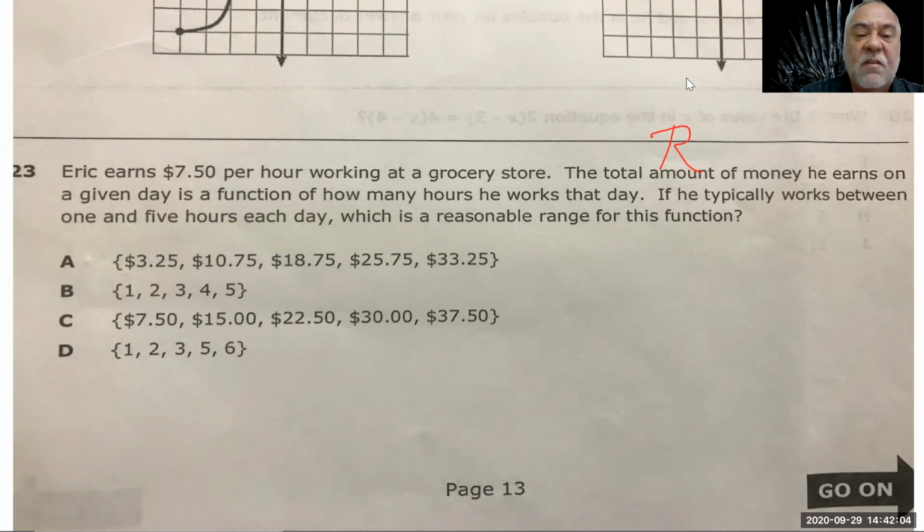He earns on any given day is a function of, when it says is a function of, the range is always a function of the domain. So how many hours he works is the domain. If he typically works between 1 and 5 hours, what is a reasonable range for this function? Well, in order to find the range, we need the domain. Unless a graph gives it to you, we don't know. So find the domain first.